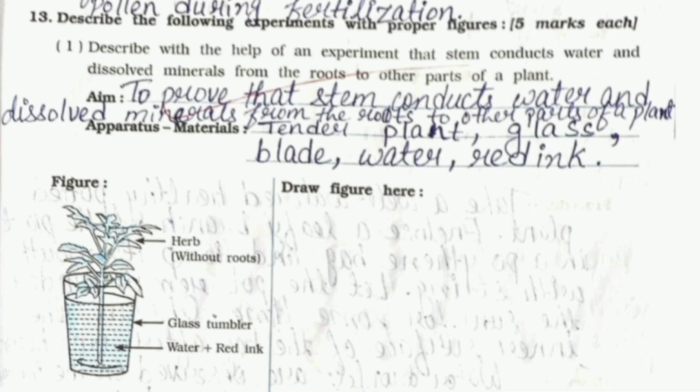Now question number 13, that is, describe the following experiments with proper figures. So the first experiment, the aim is to prove that stem conducts water and dissolved minerals from the roots to other parts of a plant. The apparatus and materials are tender plant, glass, blade, water and red ink.